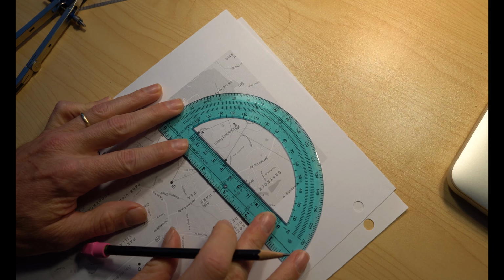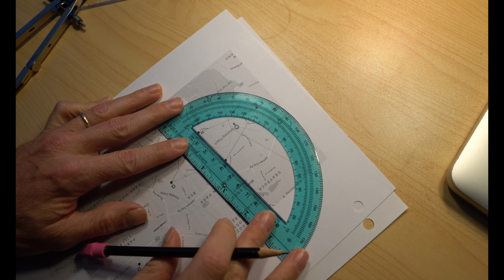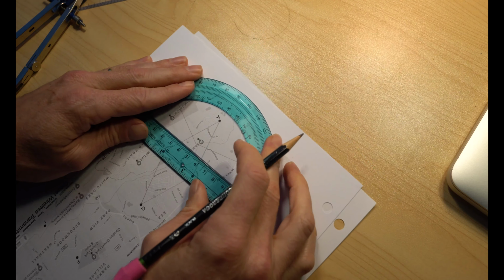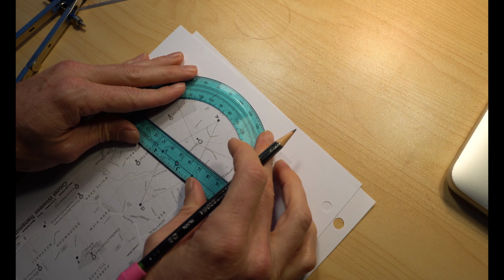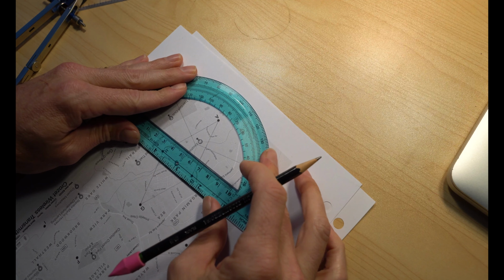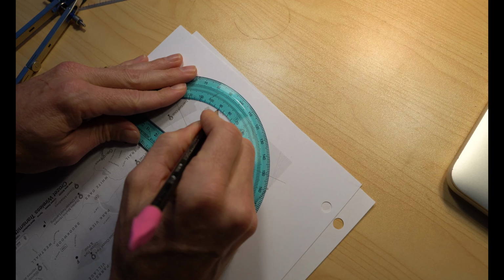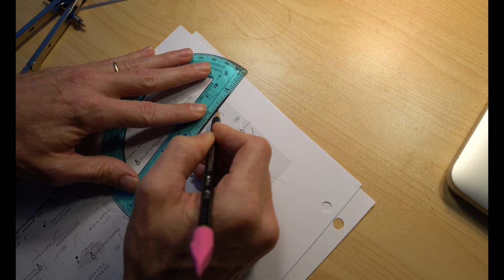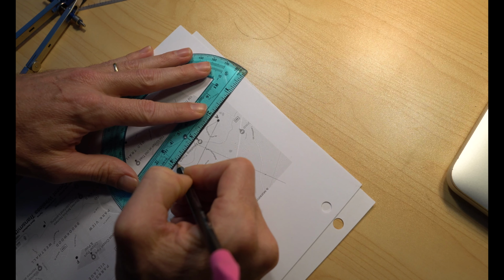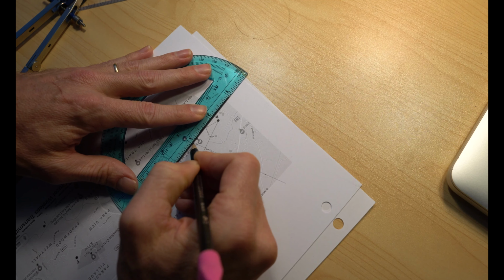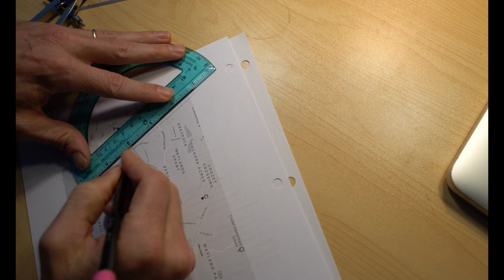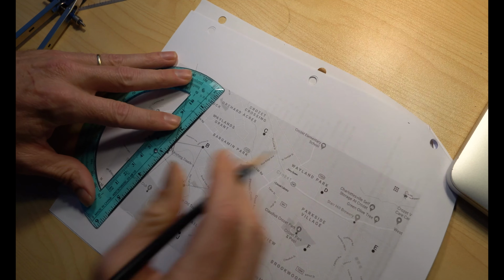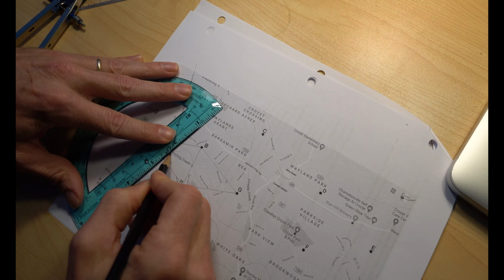Let's see here. I think it's okay to use the protractor. Certainly it is a lot more classical to use the compass. So right here I've got my intersection.